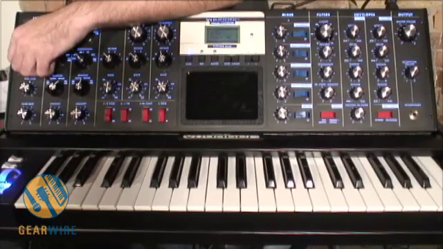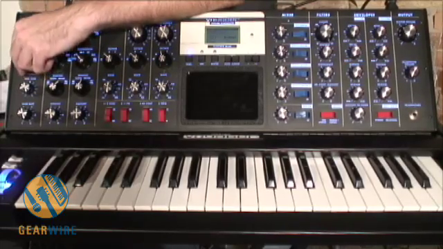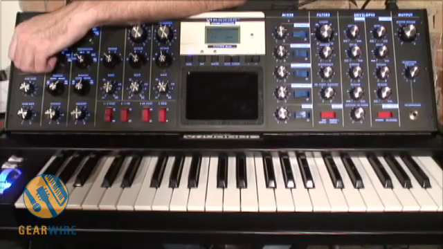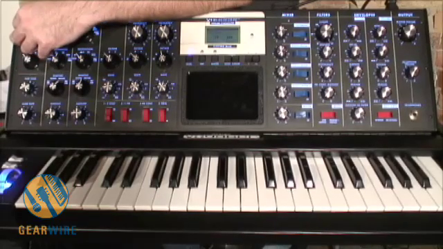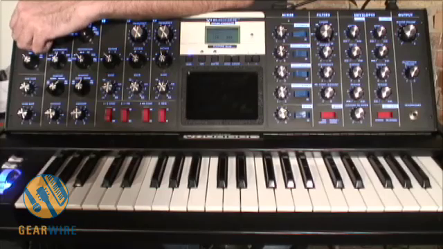Now LFO sync has an off-sync function, a MIDI function, a keyboard function, and an envelope gate function. Off-sync allows it to be a free-running LFO. MIDI allows the division of the MIDI clock signal to retrigger the LFO. So if you have it hooked up to a MIDI source, this will work very well.